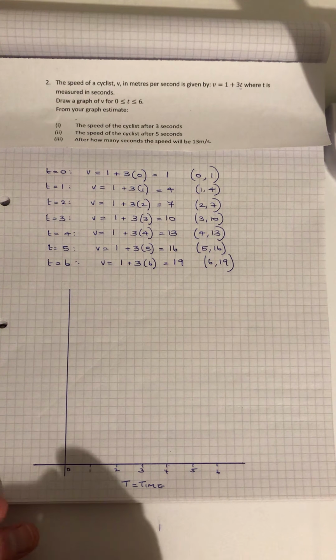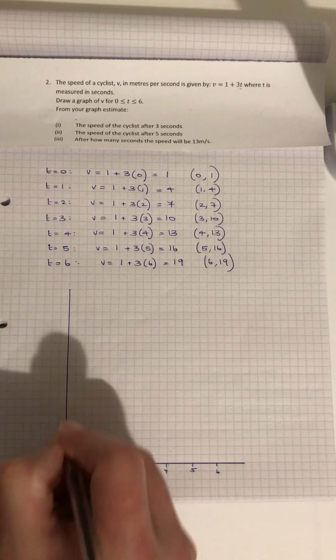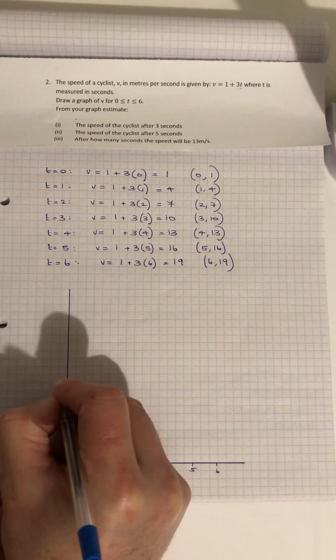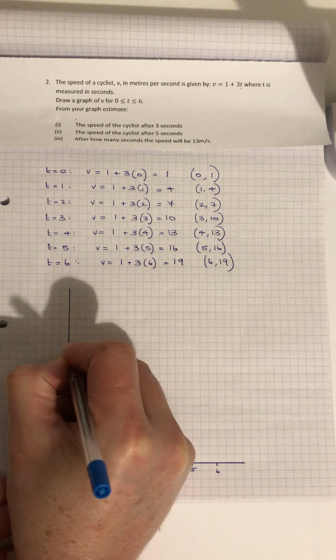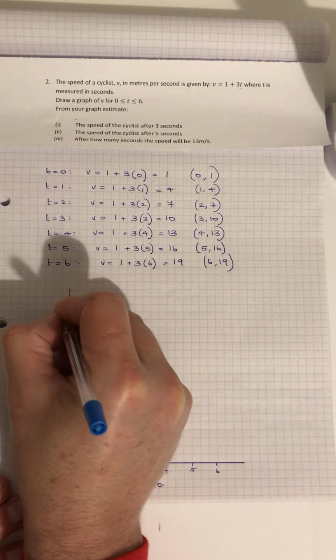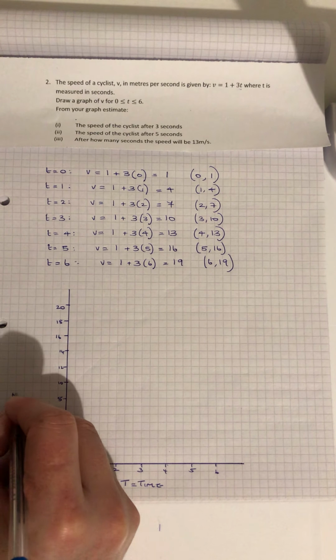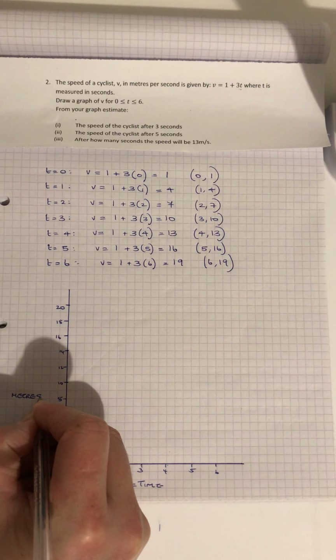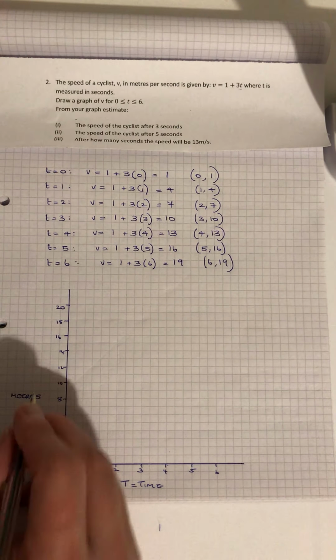And I need to get up as far as 19. So 2, 4, 6, 8, 10, 12, 14, 16, 18, 20. And this is in meters per second.